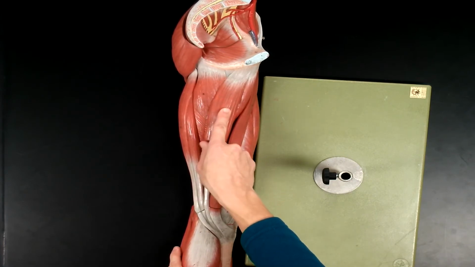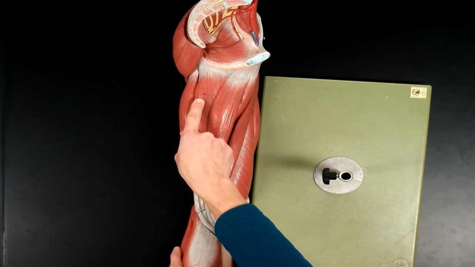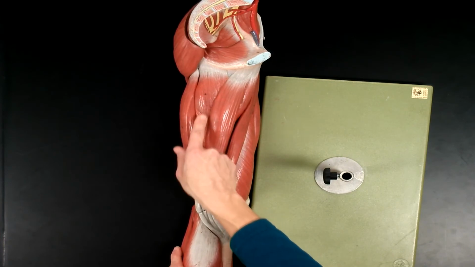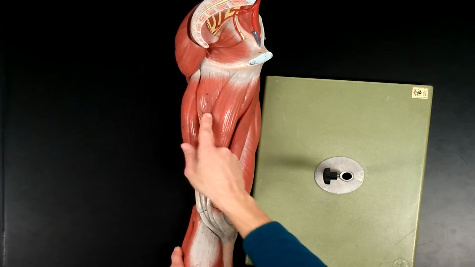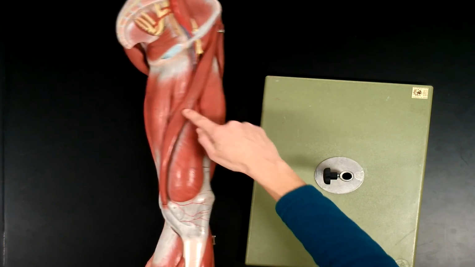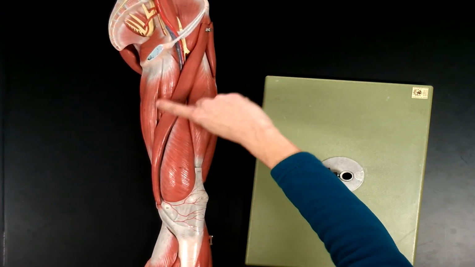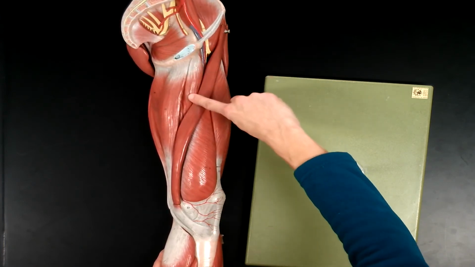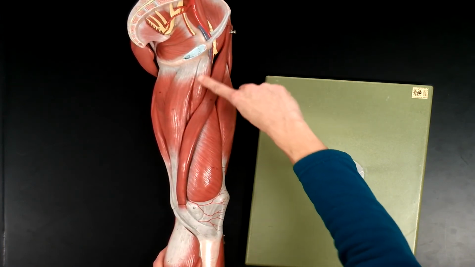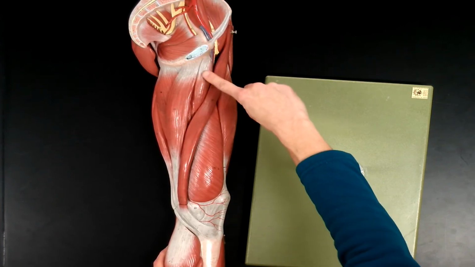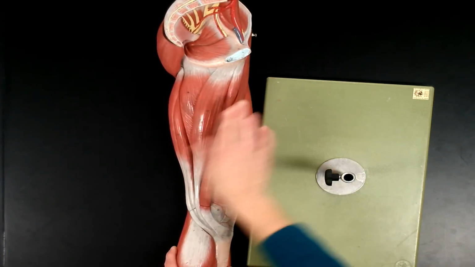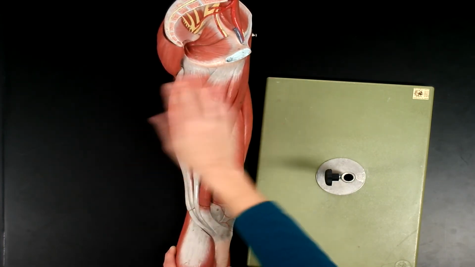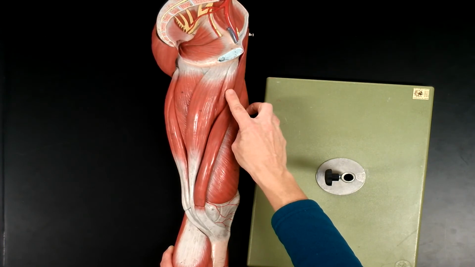Adductor magnus is going to be just behind the gracilis, okay? And it looks pretty big. It actually runs underneath gracilis, and we could see some of it poking through right in there. But the main muscle we see in front of gracilis is the other adductor muscle. This is my adductor longus, okay? So gracilis is going to be my division between my adductor magnus and my adductor longus.